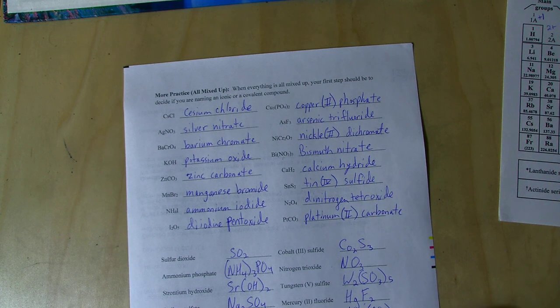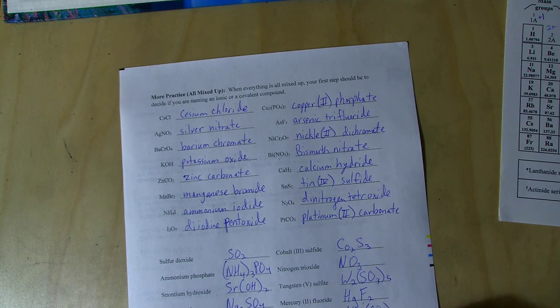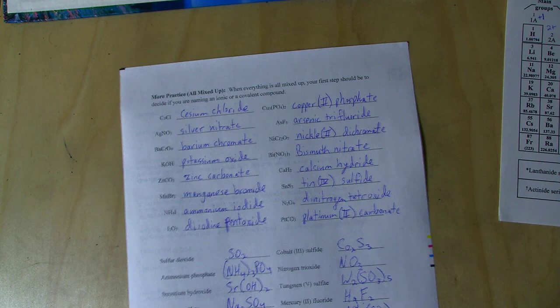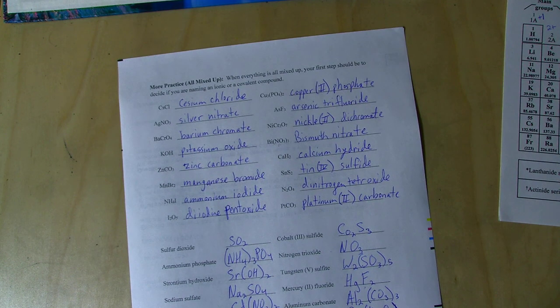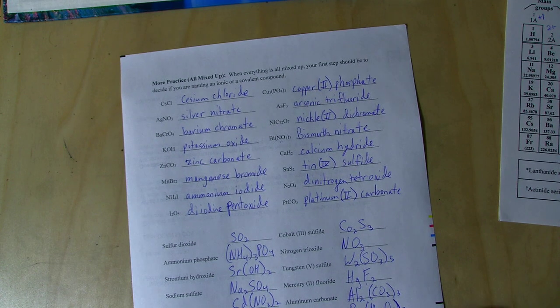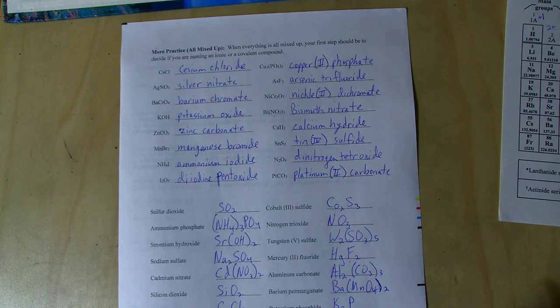Potassium phosphide, that's going to be K3P. Lithium bicarbonate, that's going to be LiHCO3. And then dichlorine, so that's Cl2. Hexaoxide, that's 6 oxygens, O6.